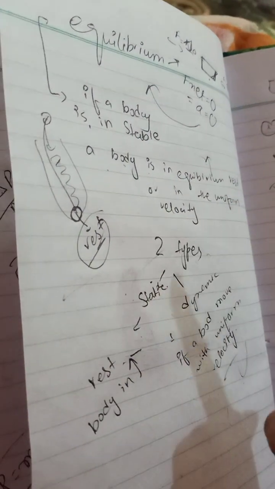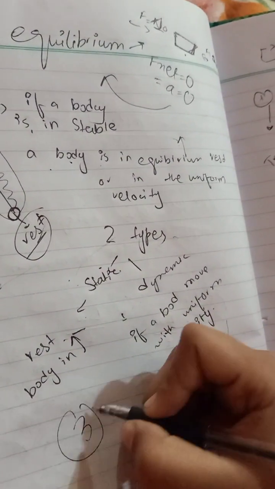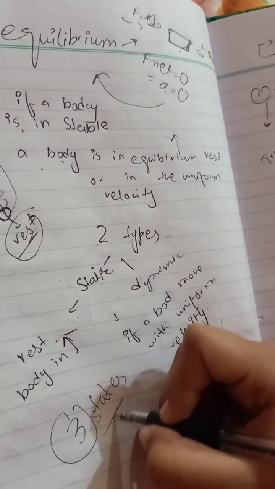In the next video we will discuss the states. We have three states of equilibrium, so we will be discussing that in the next video.